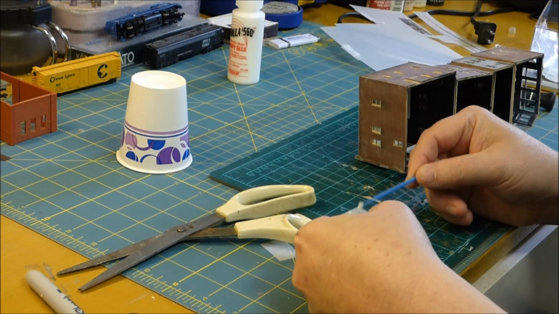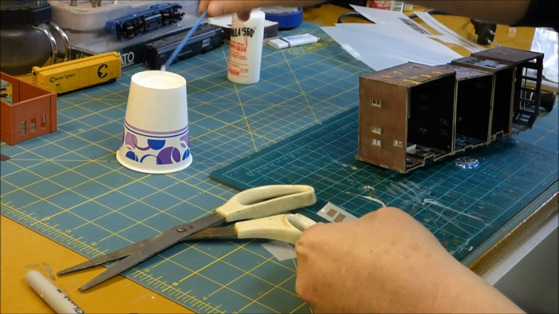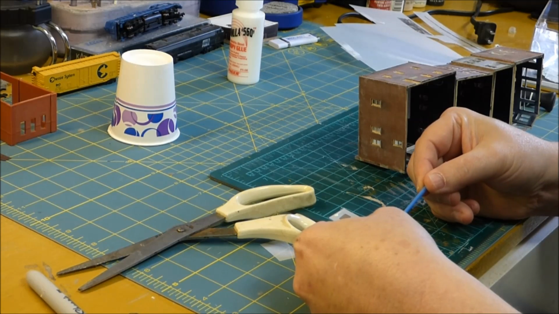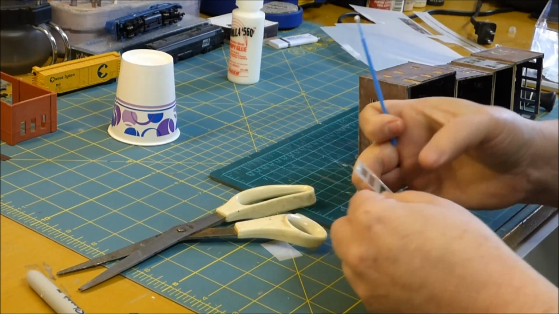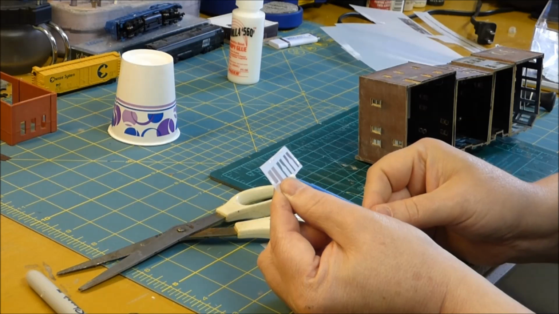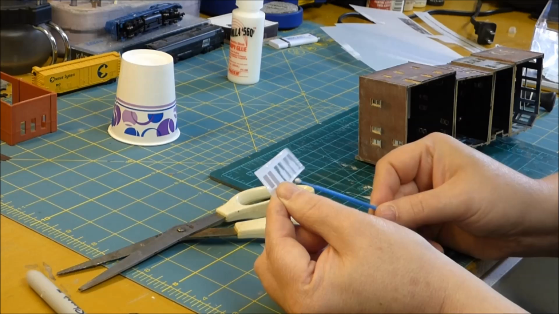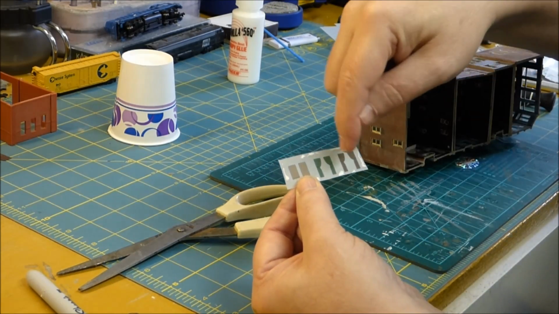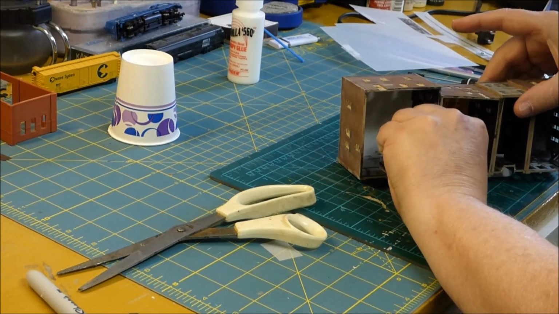I'm just going to put a little bit here, a little bit here, and then probably we'll do a little bit in the middle, right along the top edge here, and then a little bit at the bottom edge. And because I don't want it squeezing into the window, the actual window area on the bottom, I'm just putting it between the windows.